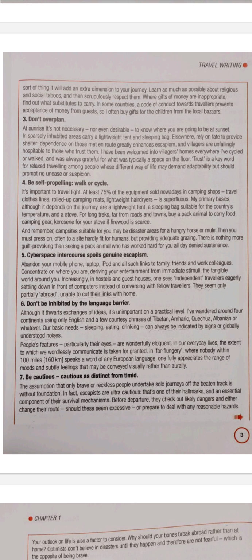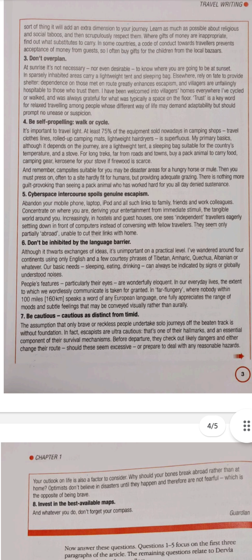In fact, escapists are ultra cautious. Super cautious. That's one of their hallmarks, one of their signs, and an essential component of their survival mechanisms. Before they leave, they check out likely dangers and either change their route should these seem excessive, or prepare to deal with any reasonable hazards.